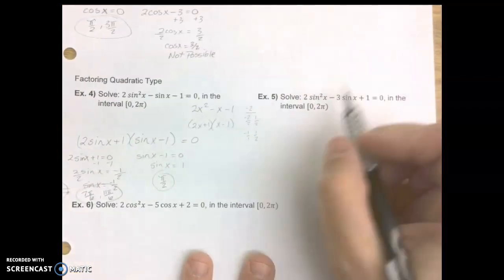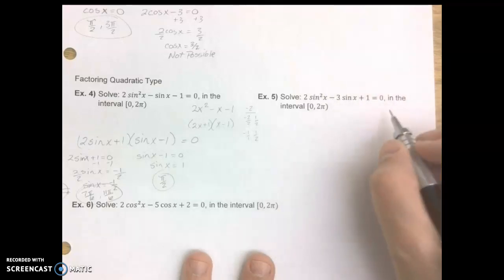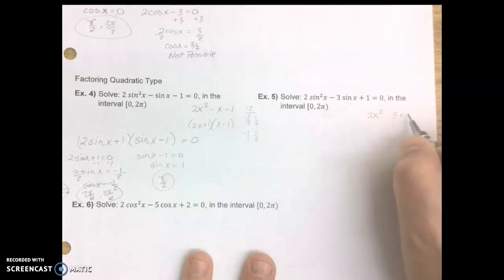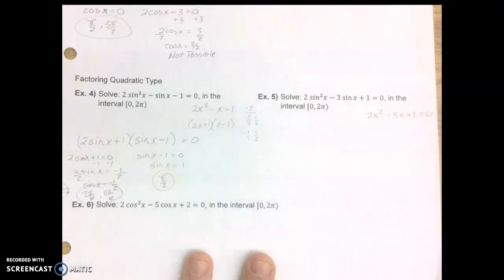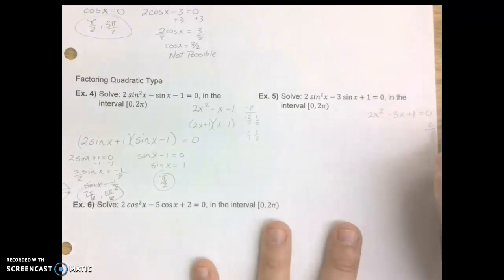Okay, the next one, 2 sine squared x minus 3 sine x plus 1. That's like a 2x squared minus a 3x plus a 1 equal to 0. Alright, so I have a 2 times a 1 is a 2, factors of positive 2 that add to give me -3: -2, -1.